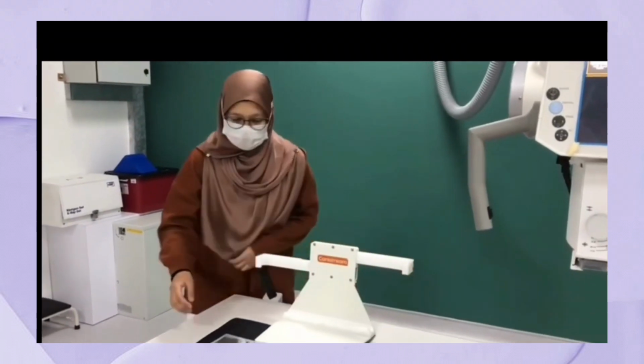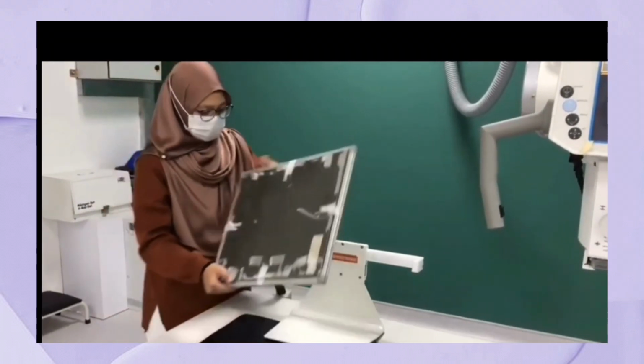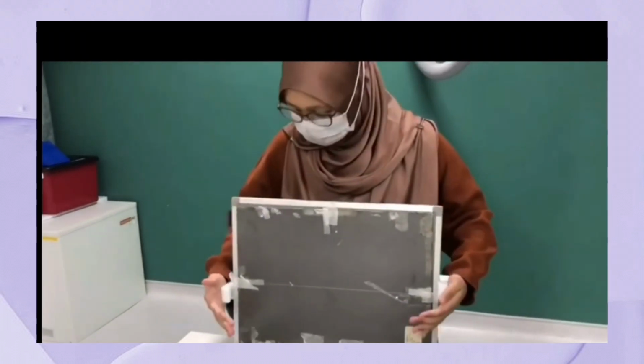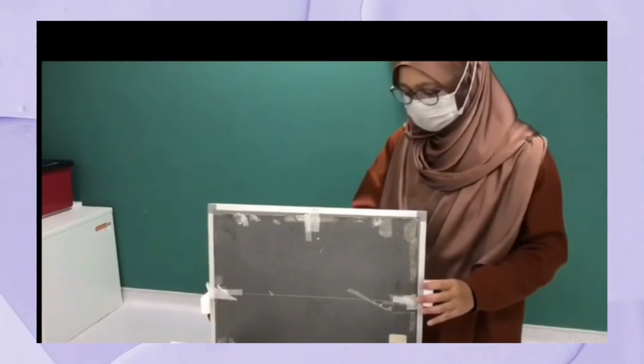So we will put our cassette here, and then we will tighten it.